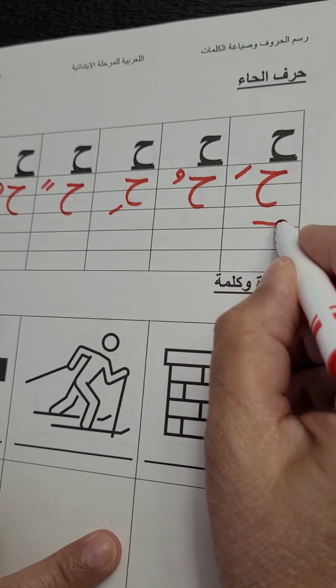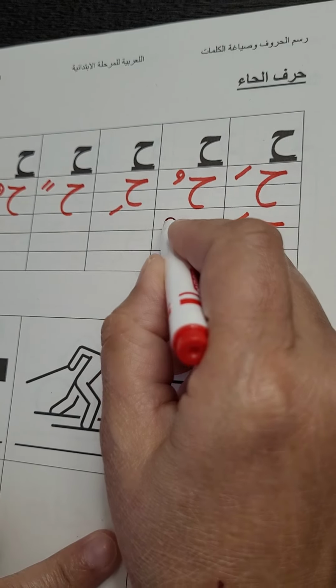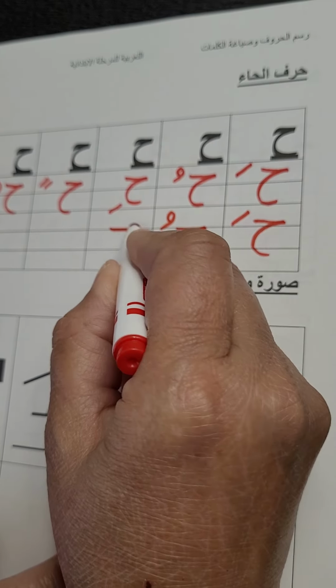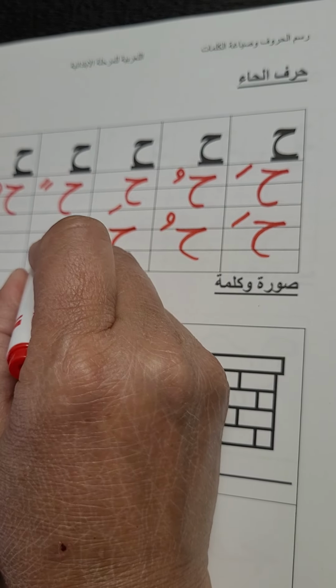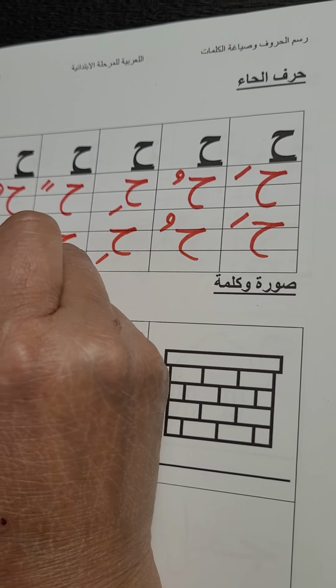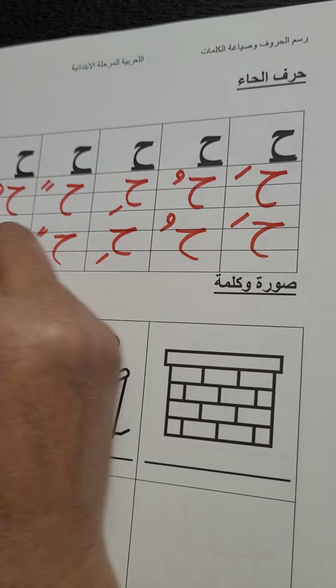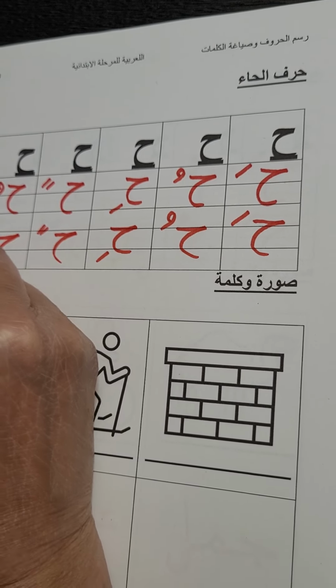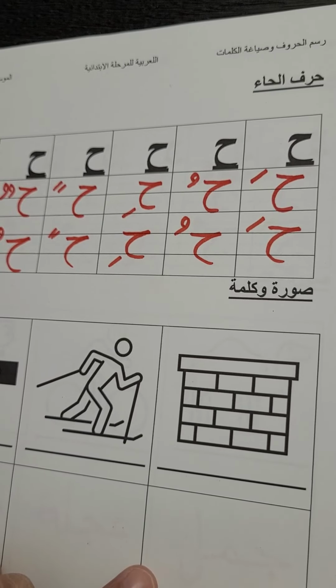Again, ha, hu, and hi. The more you practice, the better. Tanween with extra Fatha and extra Dhamma and extra Kasra. You double it.